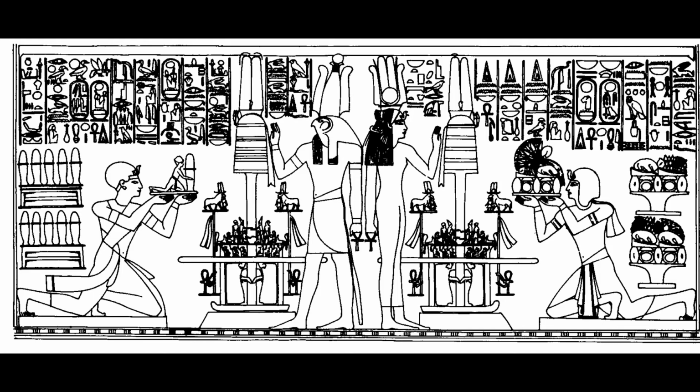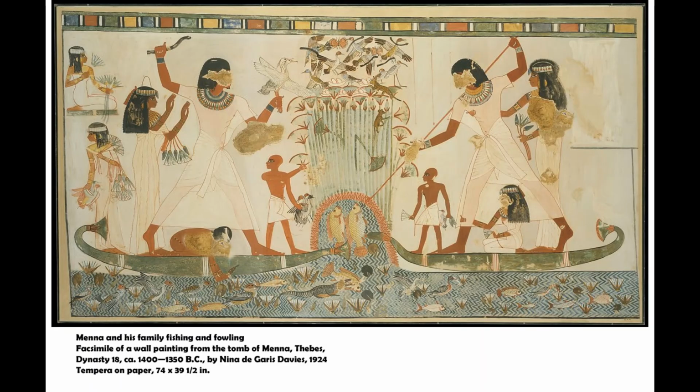The next piece of artwork that we're going to look at is actually a facsimile, or a copy. It's a copy of a wall painting from the tomb of Minna. This piece of art is called Minna and His Family, Fishing and Fowling. And this is from the 18th dynasty, 1400 to 1350 BC.